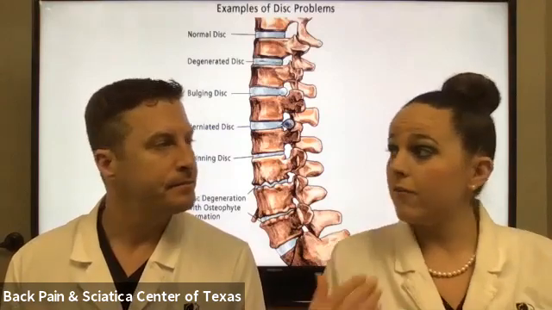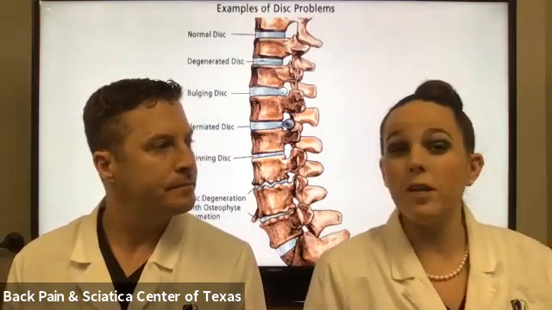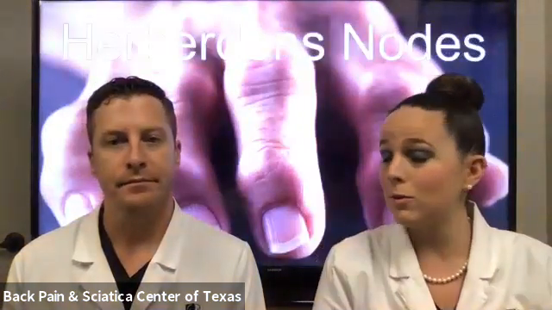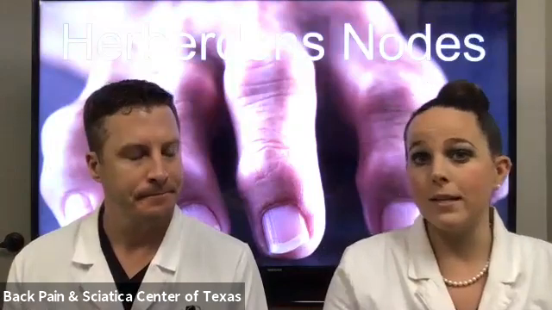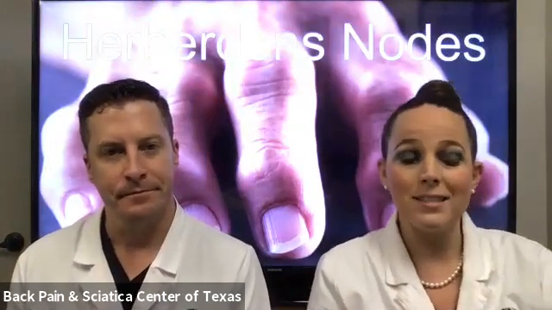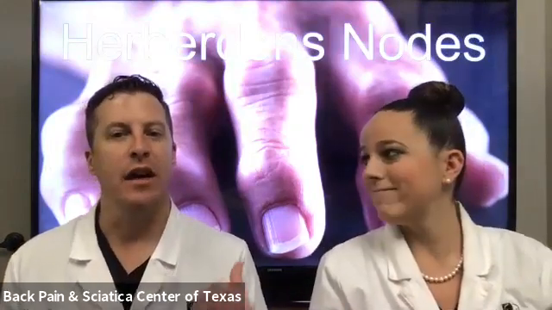Another very common area that most people can visually detect and see in friends and neighbors and just walking through the grocery store is in the hands. Very common place to get osteoarthritis. And these are called Heberden's nodes. And that's a good distinction.